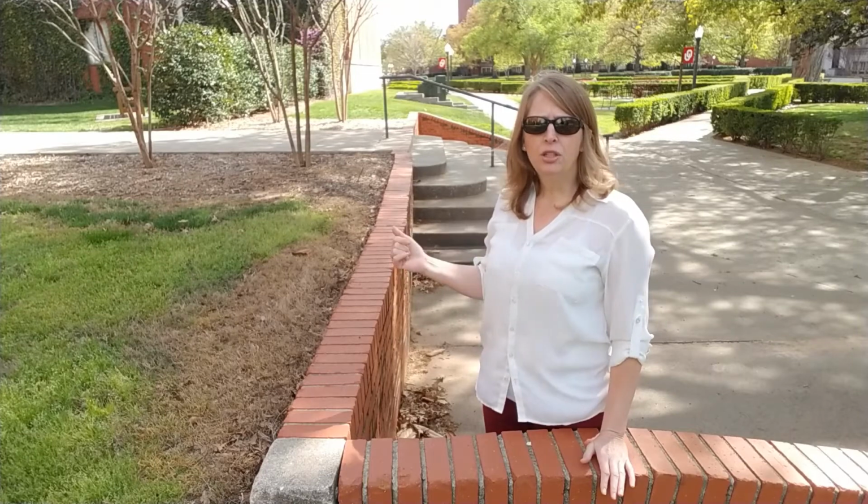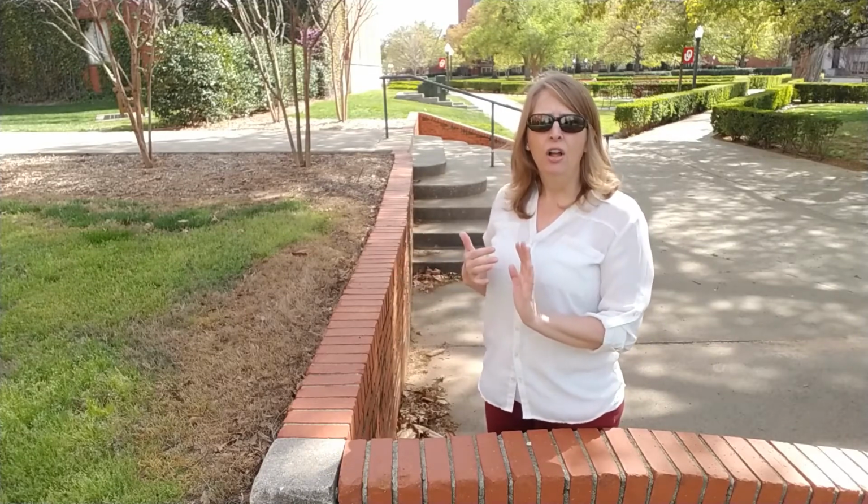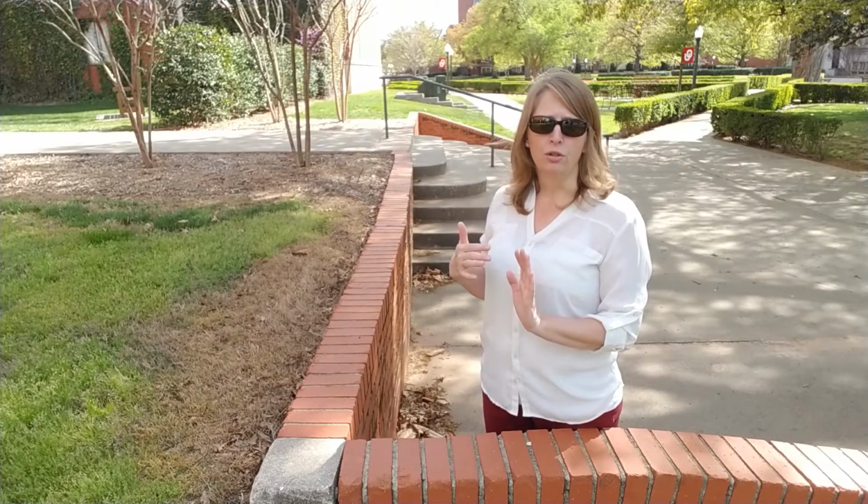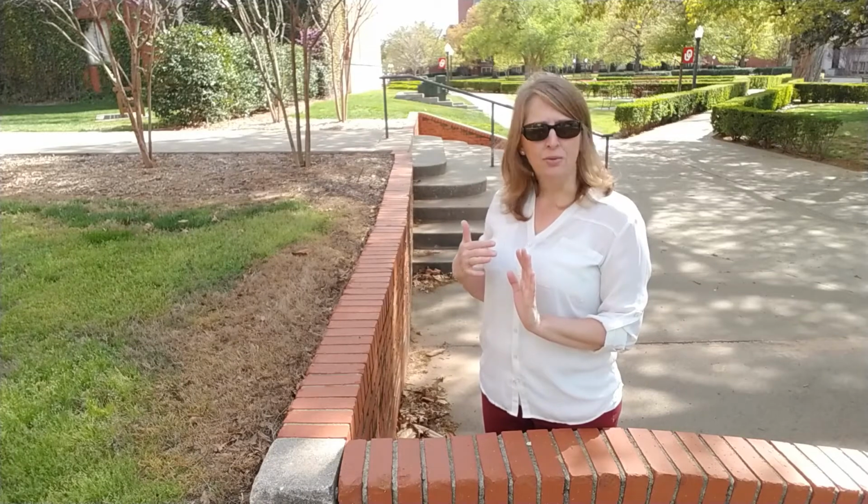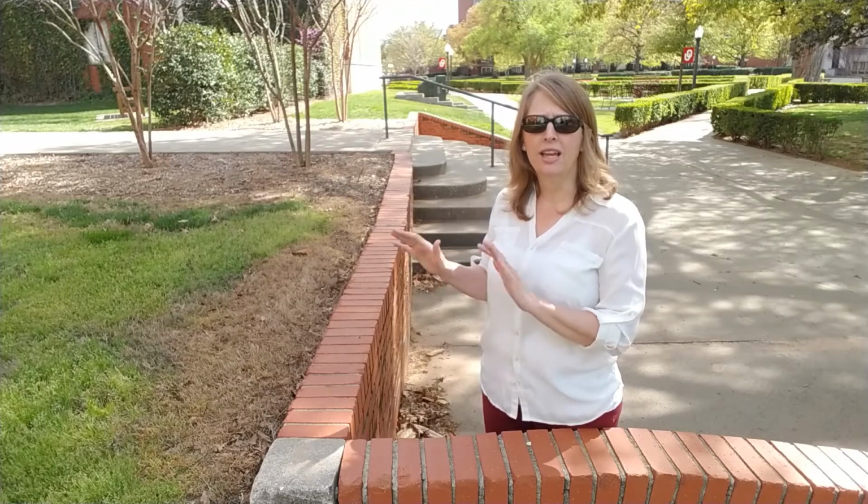So this is a really great shot. You can see how the wall bows forward, right? And so that's what happens with hydrostatic pressure over time. It causes wall failure. In this case, it pushed it forward.